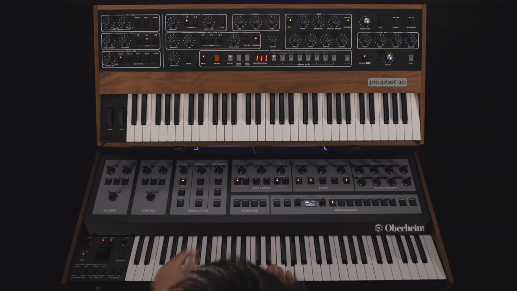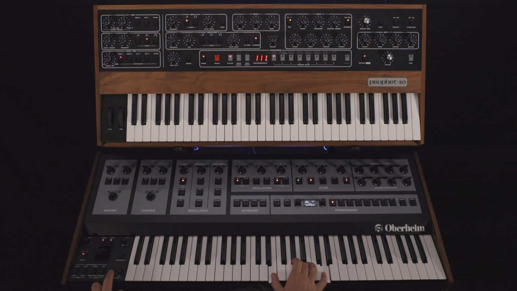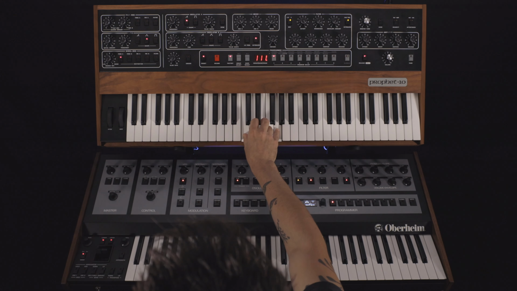If we want to go lower or higher, we need to use the global transpose down or up buttons. I guess you could use these to do some Lewis Cole style effects. On the Prophet, the full range of the oscillators is available via the frequency knobs.